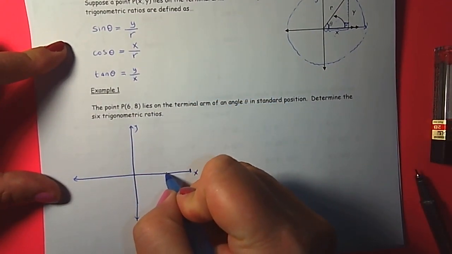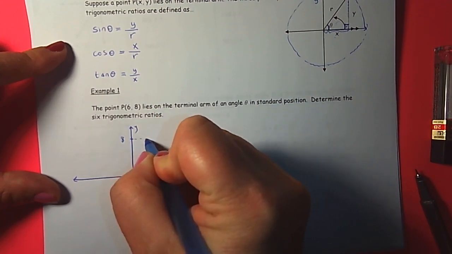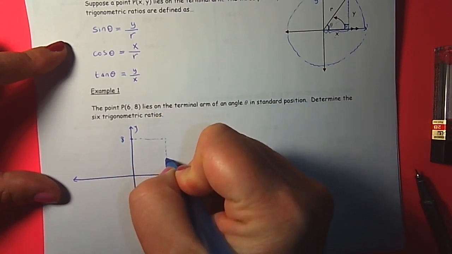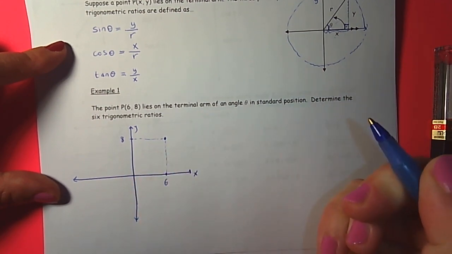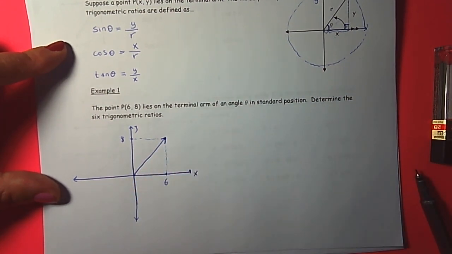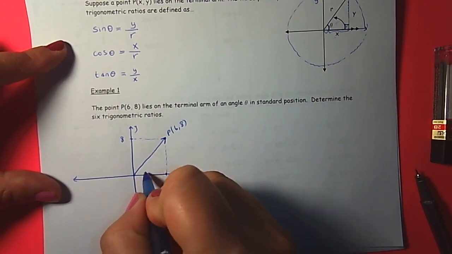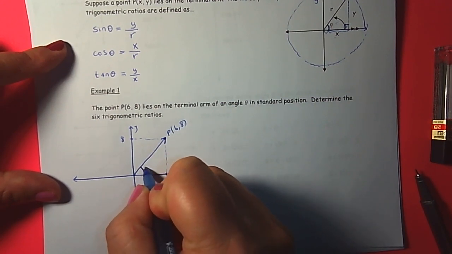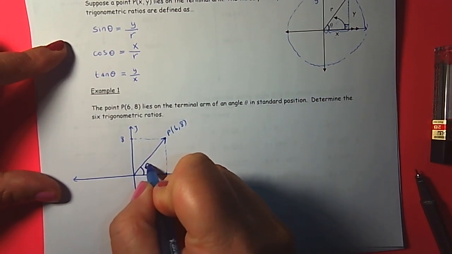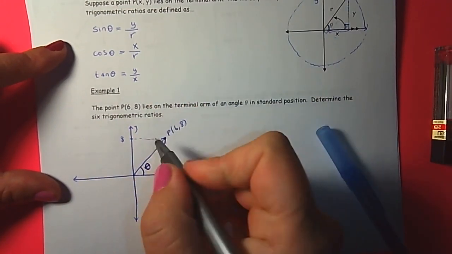So x coordinate is 6 and y coordinate is 8. So that is the point. And the terminal arm of the angle is passing through that point P. Okay, and the angle theta is right here. So we have again a right angle triangle here.